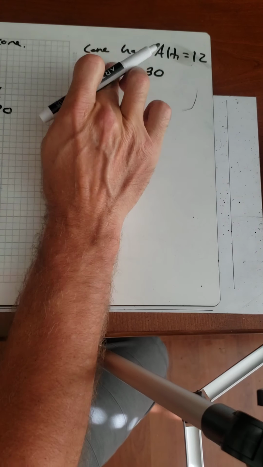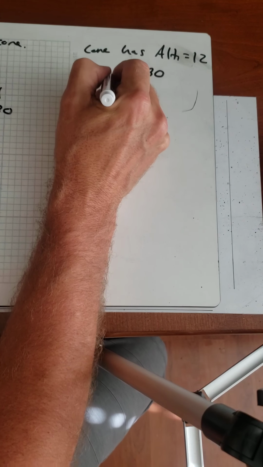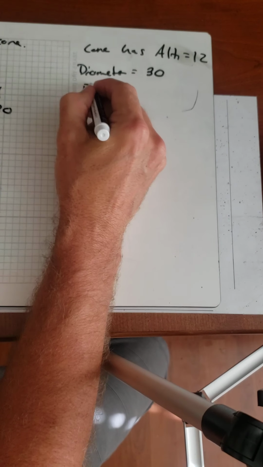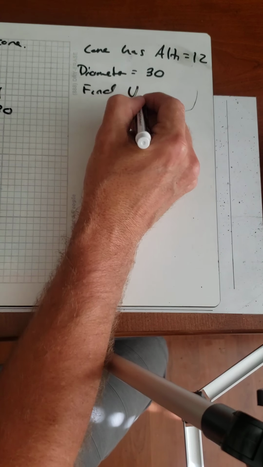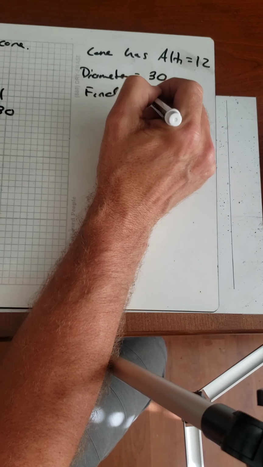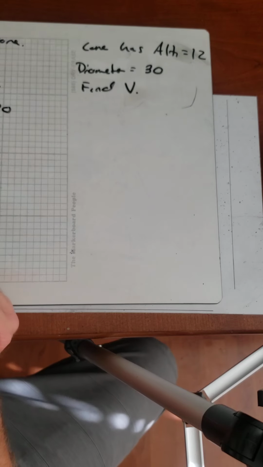This is the diameter. The diameter equals 30. Find the volume. So I'm finding the volume if the altitude is 12 and the diameter is 30.